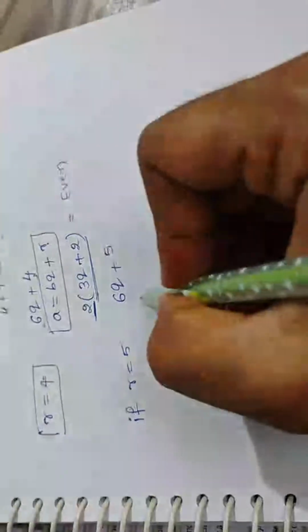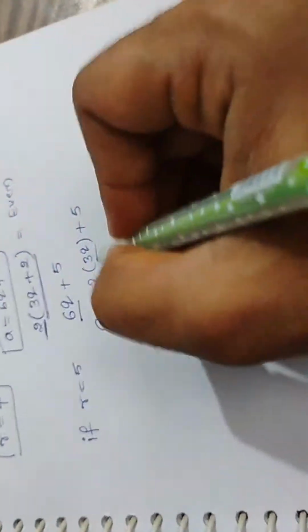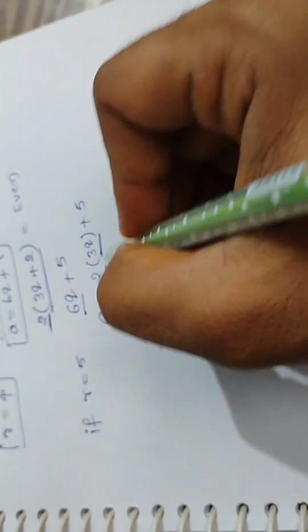Okay. Now look at, if r is equal to 5, we can write 6q plus 5. How can we write 6q plus 5? a is equal to 2 into 3q plus 5. Now if you multiply this number with 2, you will get even.